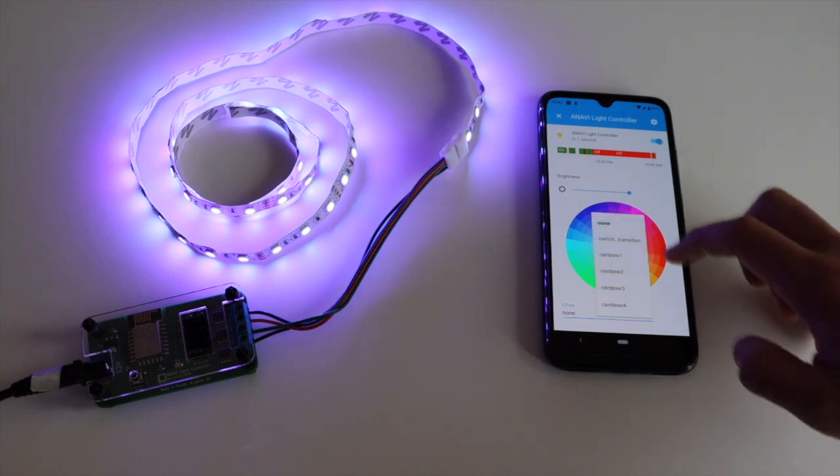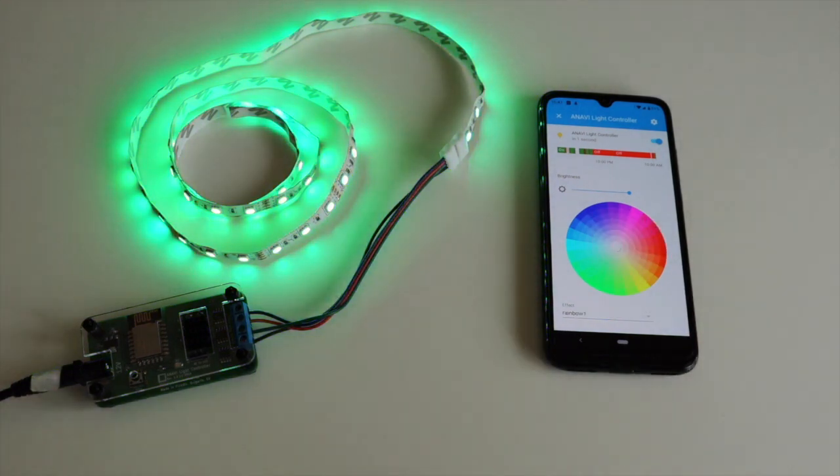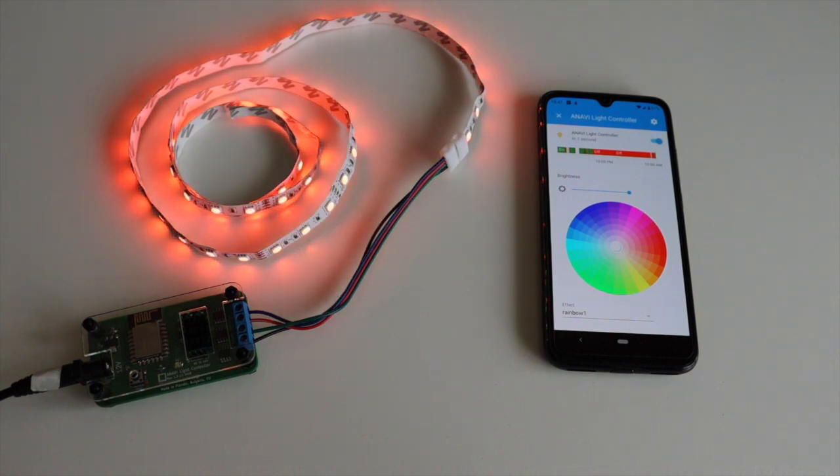ANAVI Light Controller is entirely open source. It combines open source hardware with free and open source software. All repositories are in GitHub. We have several active contributors, and new features or bug fixes are always welcome.